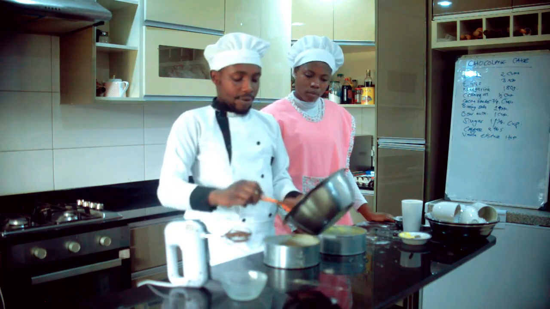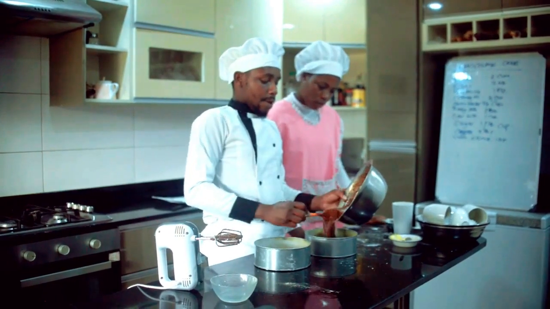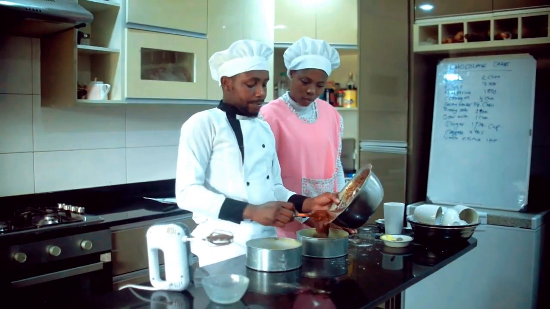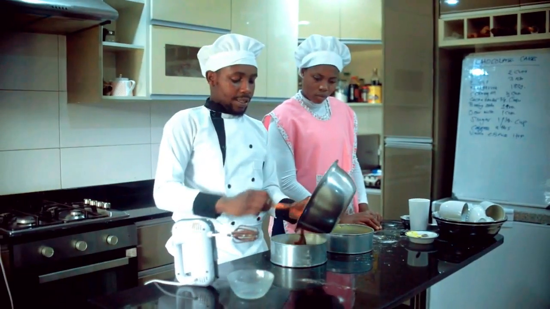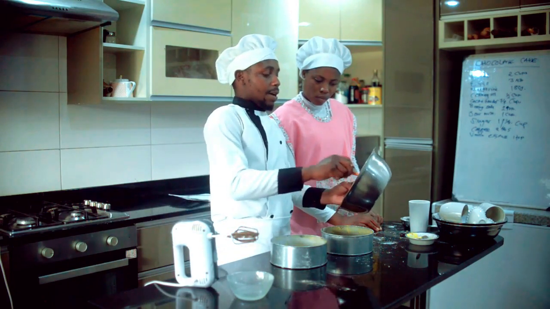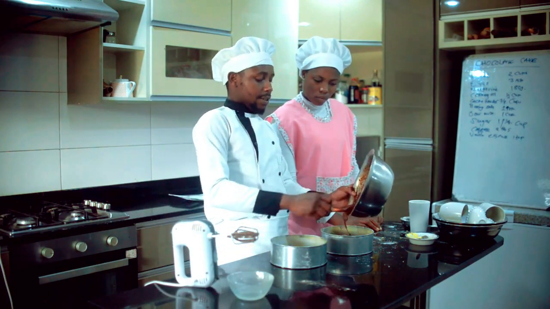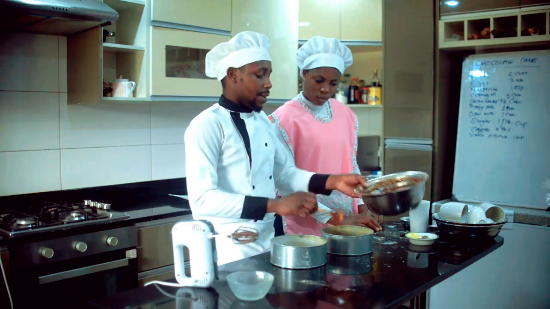Okay, half goes into that tin. Nicely spread. Half into the other tin again. I'm really generous with my mixture.